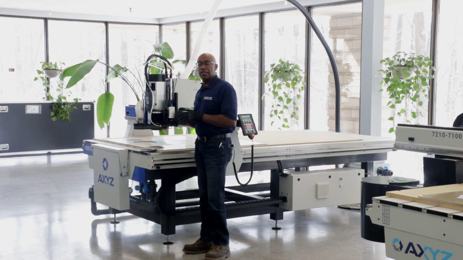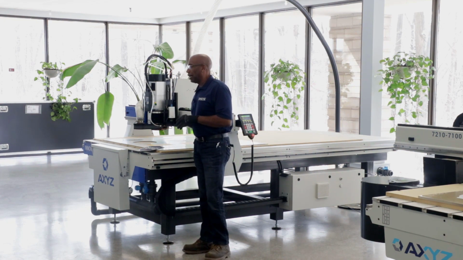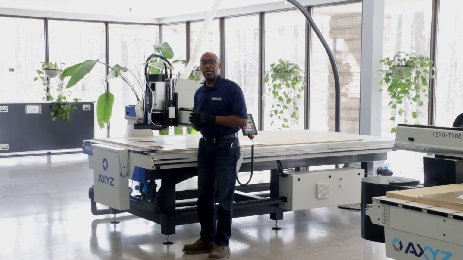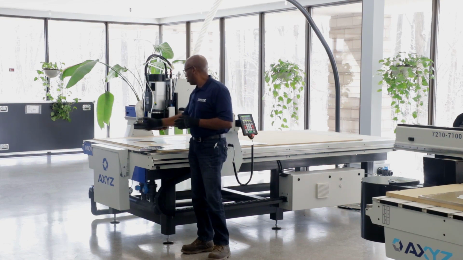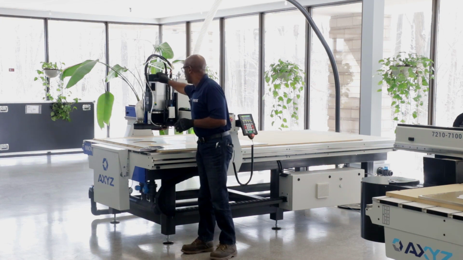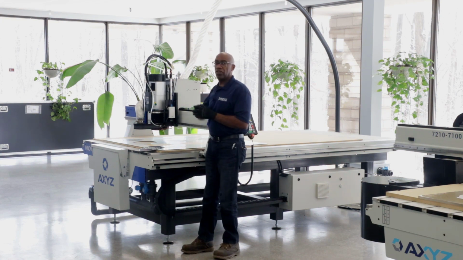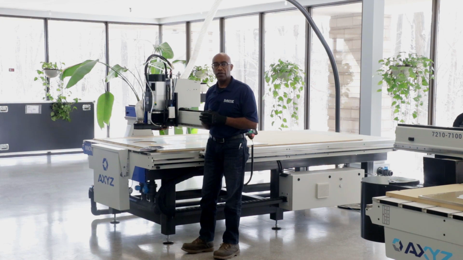Innovator. This is our entry-level model. I call it the ready model. It comes pre-wired for all the standard options that you can buy for it. You can buy the base model, and as time goes on, you can add options as you see fit, whether it be the 3-position ATC, automatic tool changer spindle, the mister, the cold air gun, or a knife.